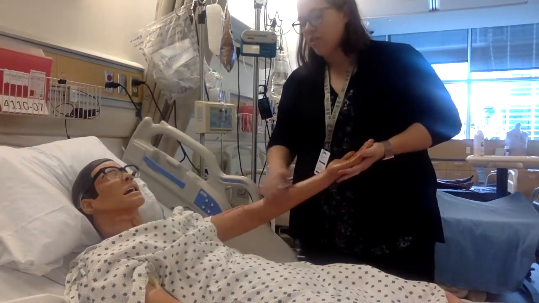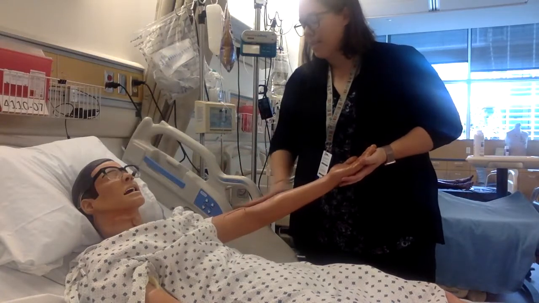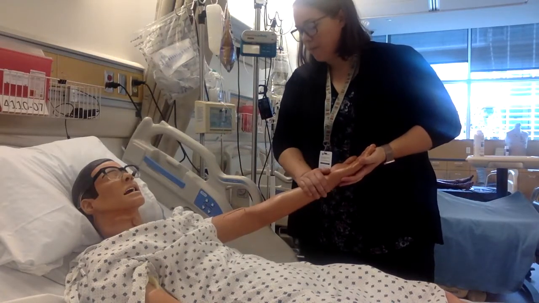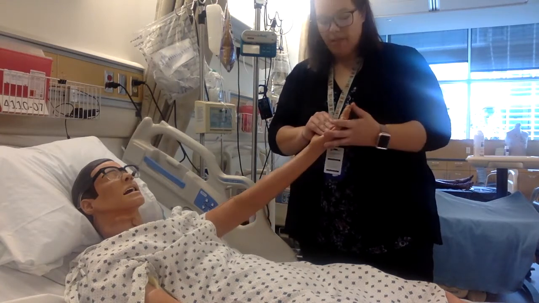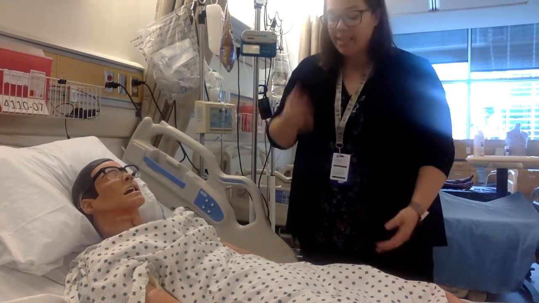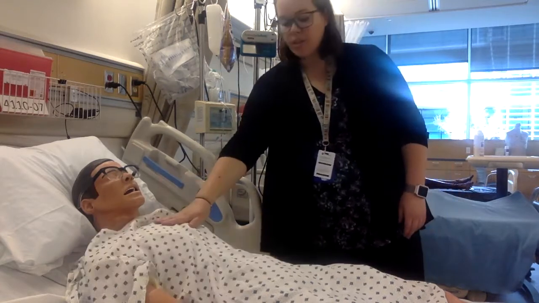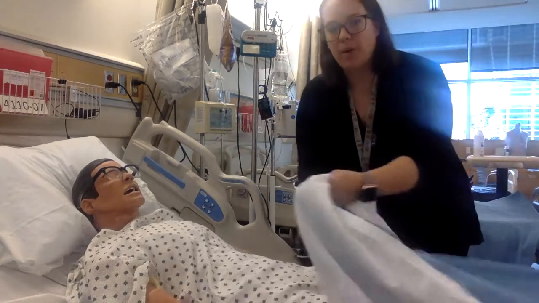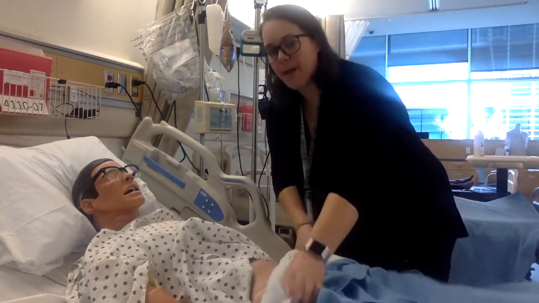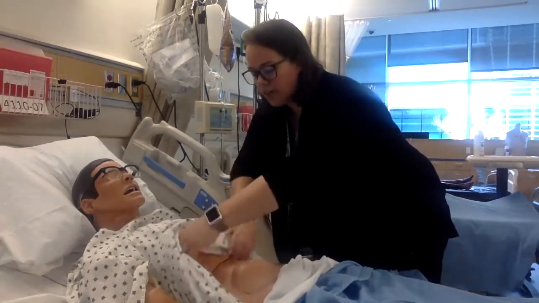So I'm checking my arms. If there's any IVs, I'm going to assess them. I'm going to assess that IV site, make sure that there's no problems there. Look for any alterations in integrity. I want to look in between the fingers on both sides of the hands. After I do the chest, as we like to keep as much modesty as possible, I'm going to pull up my patient's covers and just look at their abdomen.